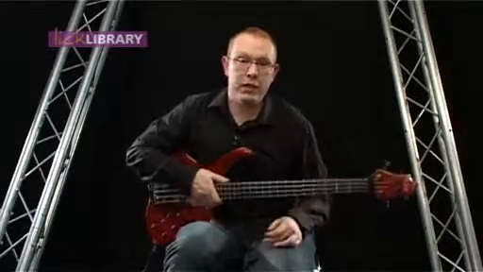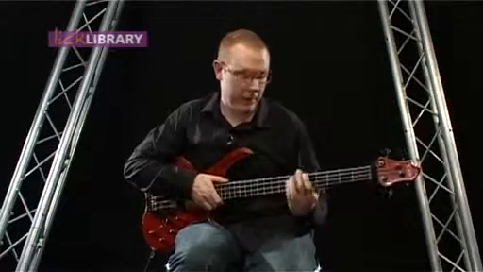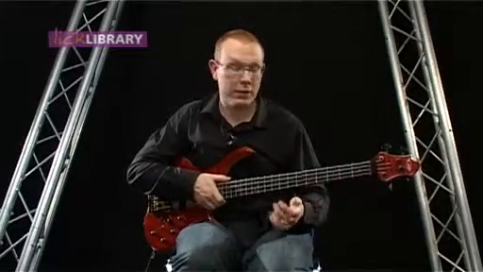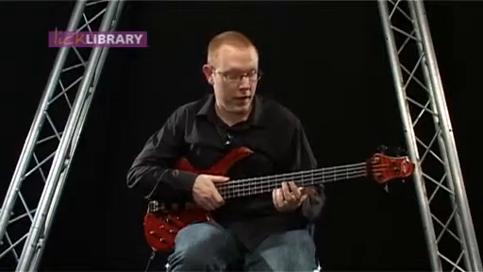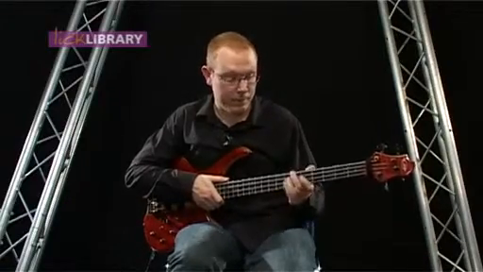Okay, now we're going to look at a bass groove in the key of C, but we're going to be using a D minor 7 chord and a D Dorian mode.